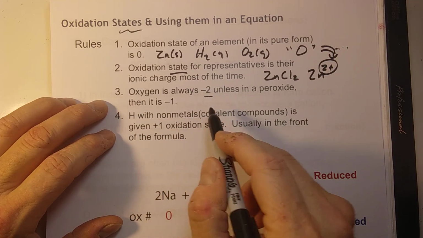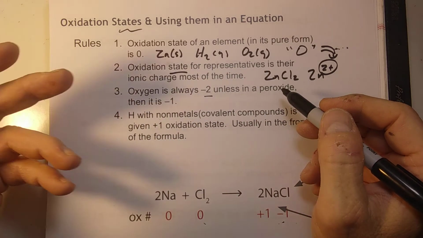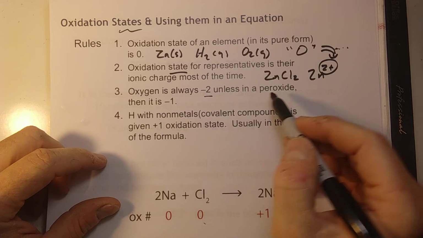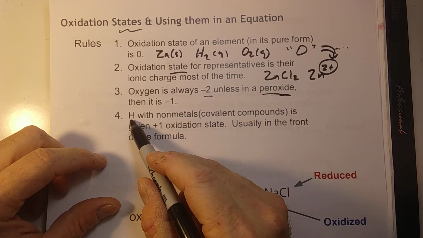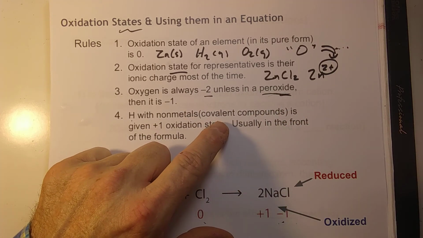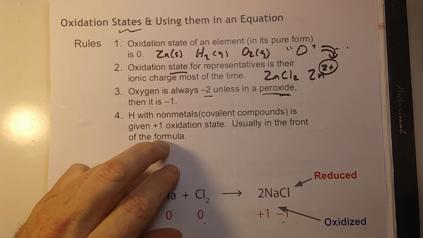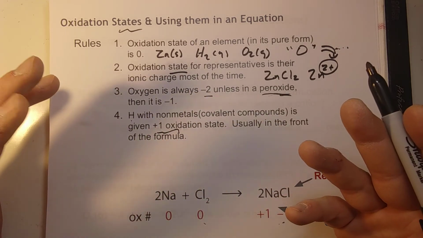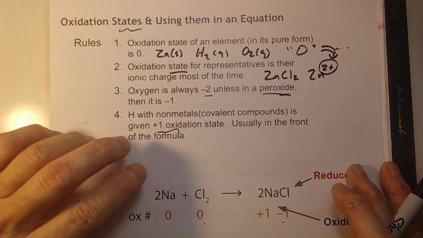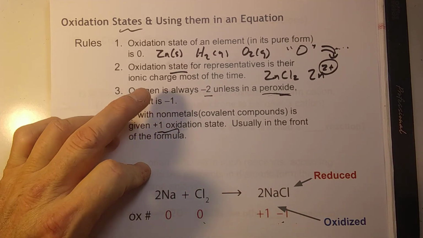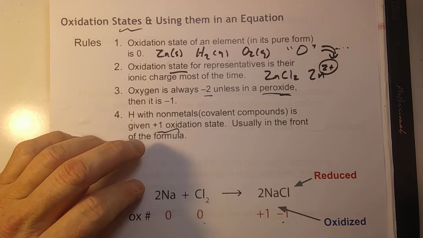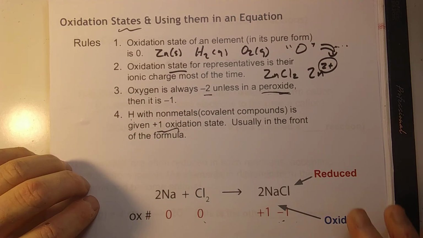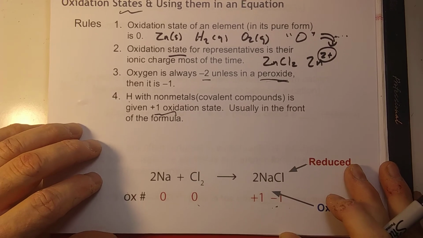All right, 2 more. Oxygen is always -2 in a compound, whether it be salt or covalent. There's very few exceptions to that. Peroxide is one of them. And hydrogen with a nonmetal in covalent compounds is always +1. When mixed with a metal, it can sometimes be -1. But we'll just learn for now that oxygen is always -2 in a compound, and hydrogen's typically a +1. Let's apply this to this reaction below.